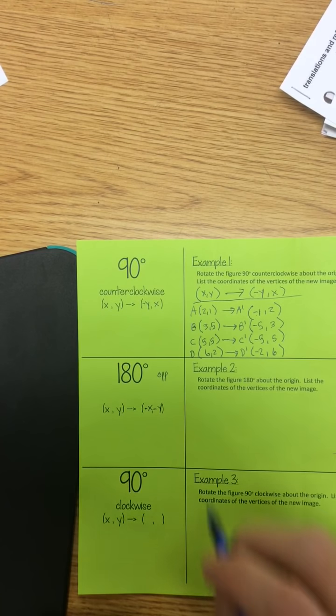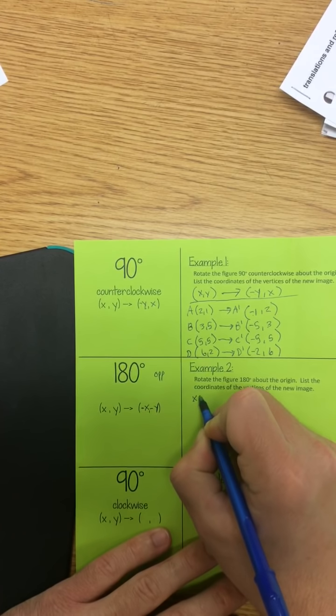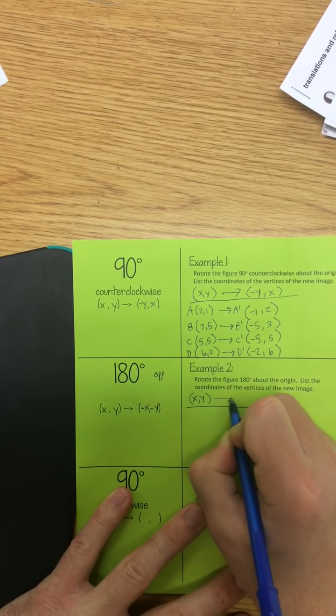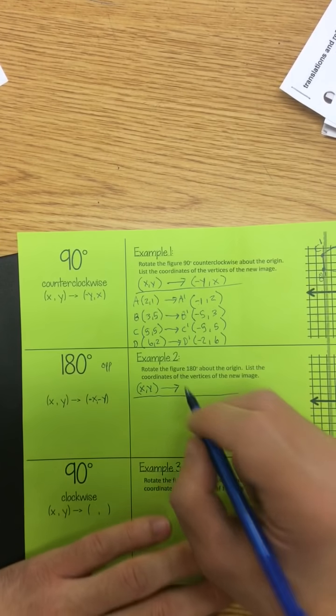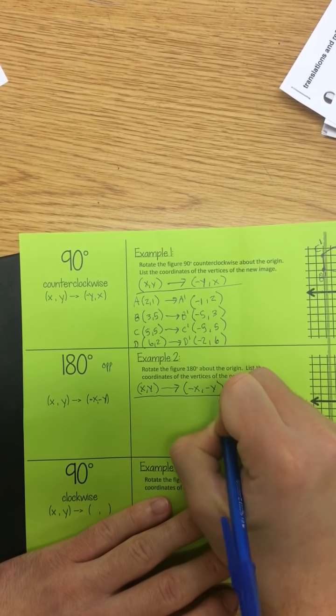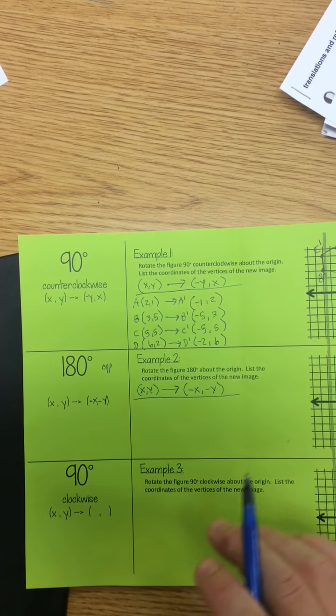90 degrees are 270. So now we're going to do the same thing. We're going to draw our table, X, Y, and we're going to draw our rule where X, Y goes to negative X, negative Y, which just means we're taking the opposite. All right, the 180 is the easiest one to remember out of the group.